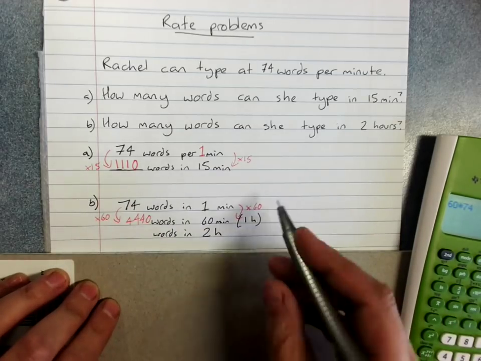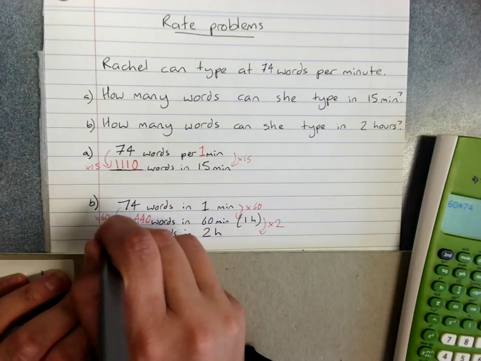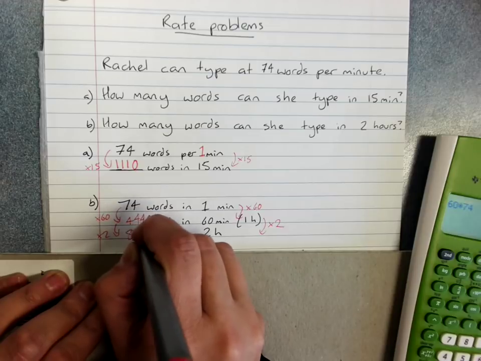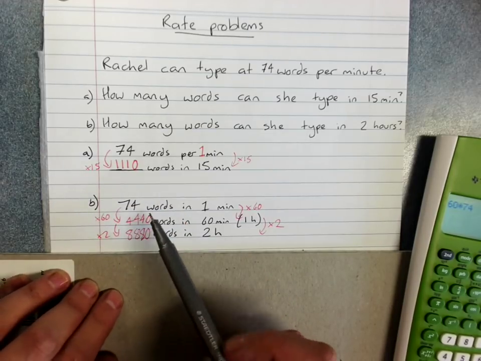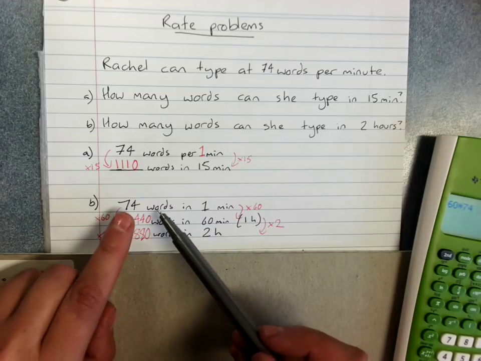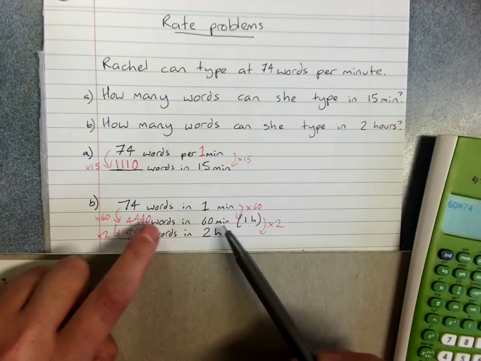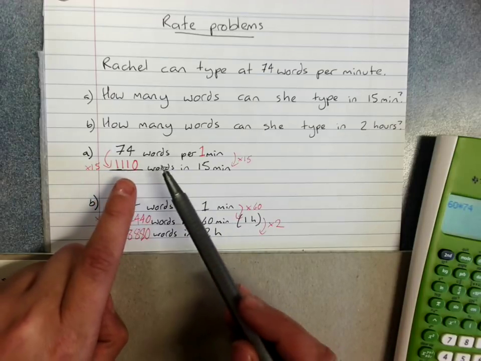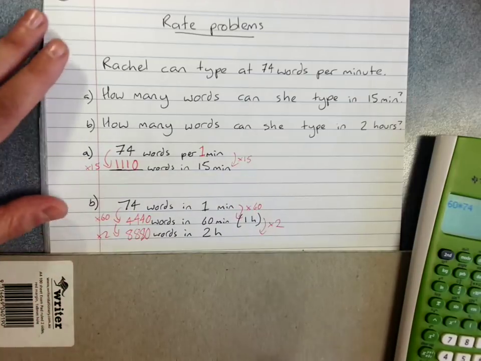From 1 hour to 2 hours, that's just times by 2. I'm going to times this by 2 as well. 8,880 words in 2 hours. So it's really helpful if you write your rate and then write underneath it what you want with the gap and what you're aiming for, and work out what you've got to multiply by.